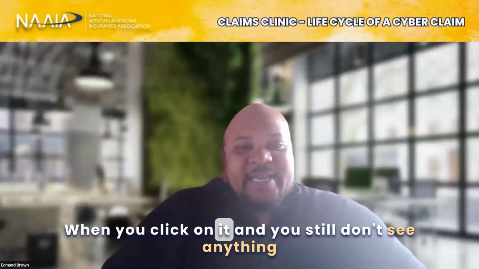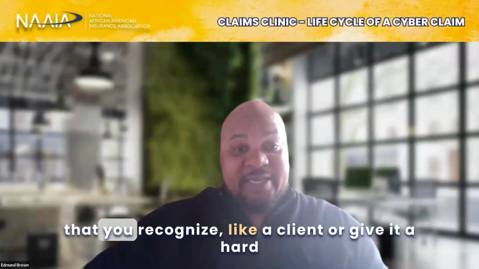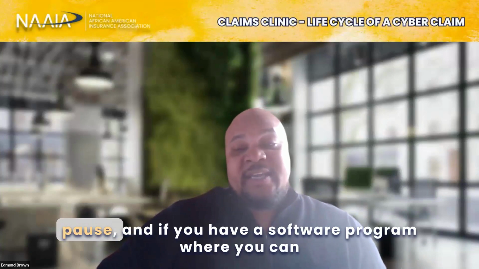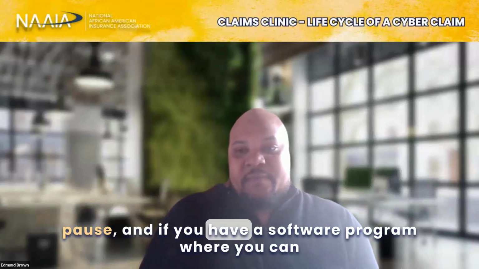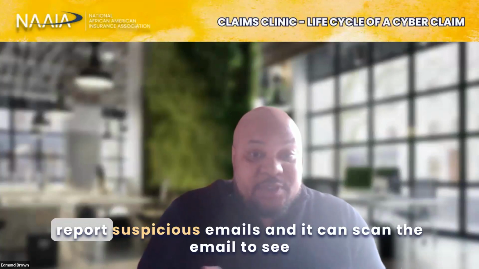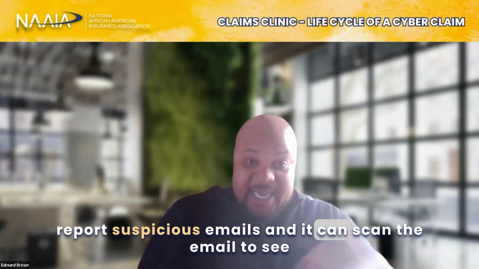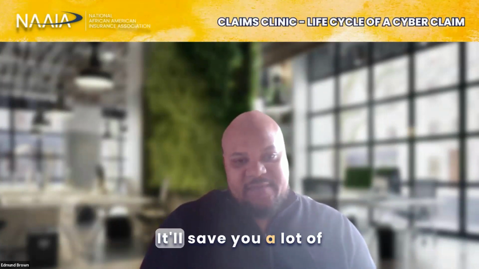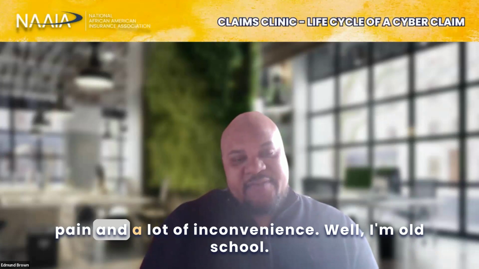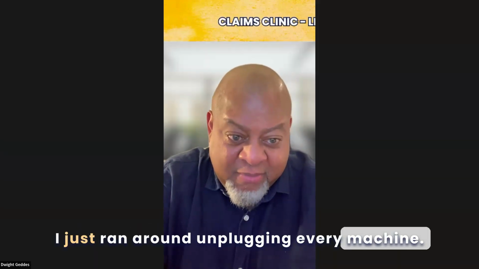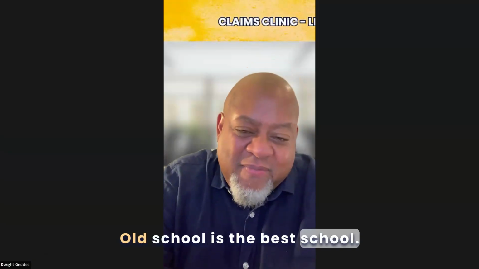Yeah, when you click on it and you still don't see anything that you recognize, like a client, give it a hard pause. And if you have a software program where you can report suspicious emails and it can scan the email to see if it's legitimate or not, absolutely do that. Err on the side of caution. It'll save you a lot of pain and a lot of inconvenience. Well, I'm old school. I just ran around unplugging every machine. Old school's the best school.